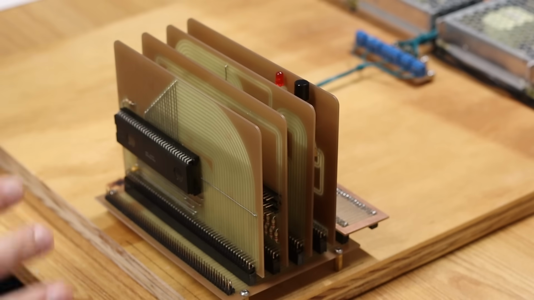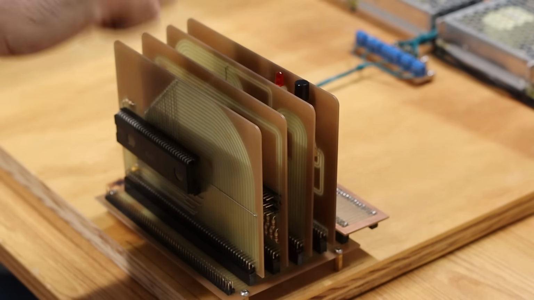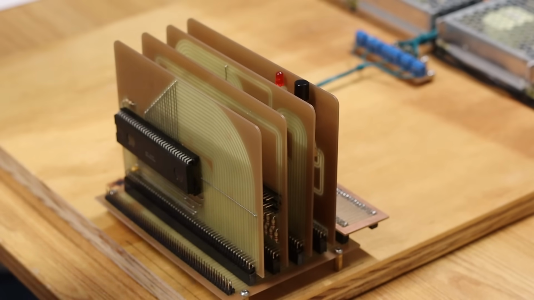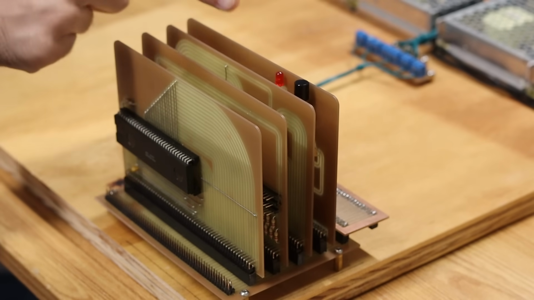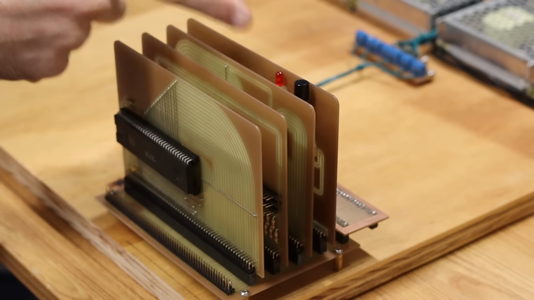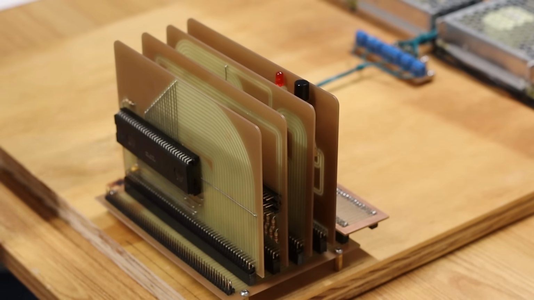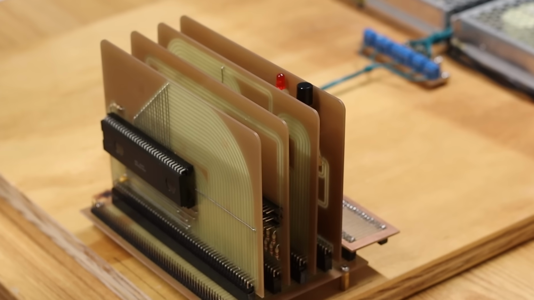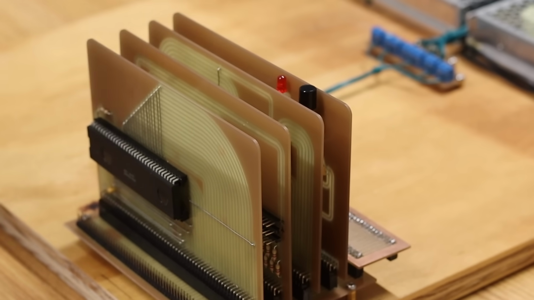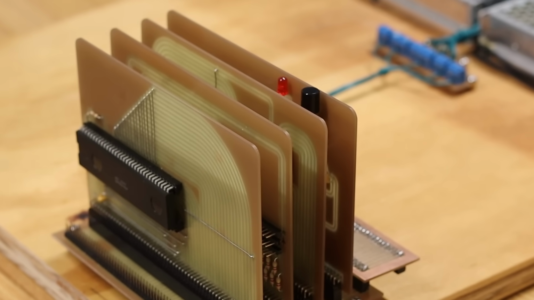All right, first proper power test with the ROMs in place and the power on reset circuitry going on. Hopefully nothing goes up in smoke. What I am hoping to see is this little red LED stay off for, I don't know, about a second or so, and then come on to tell us that reset is no longer being asserted and the CPU is running. So let's go ahead and flip the power switch.